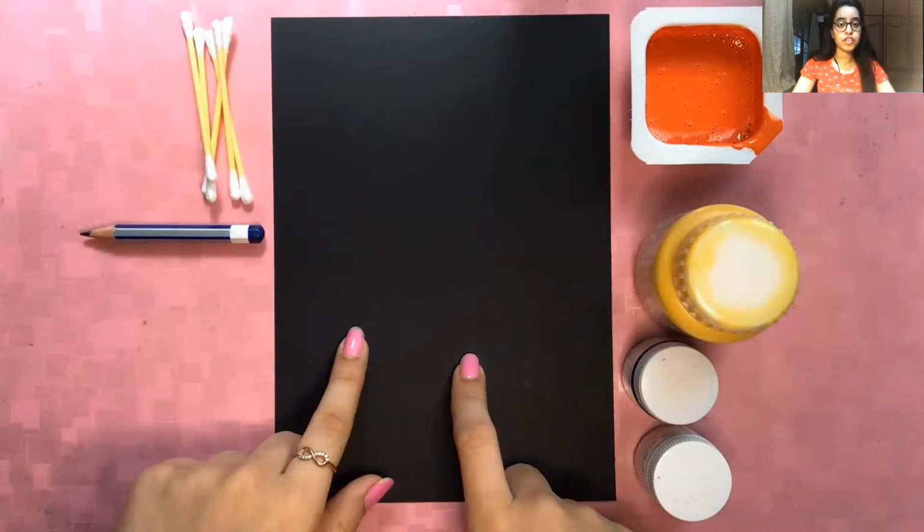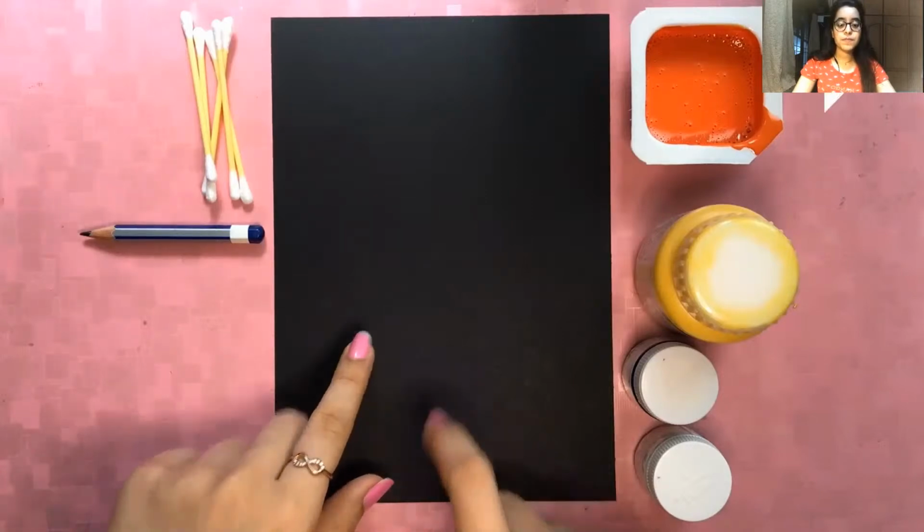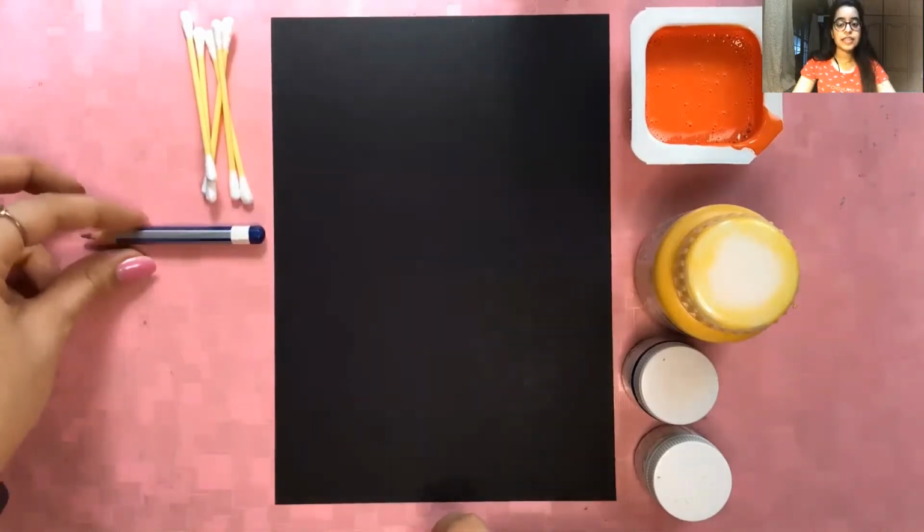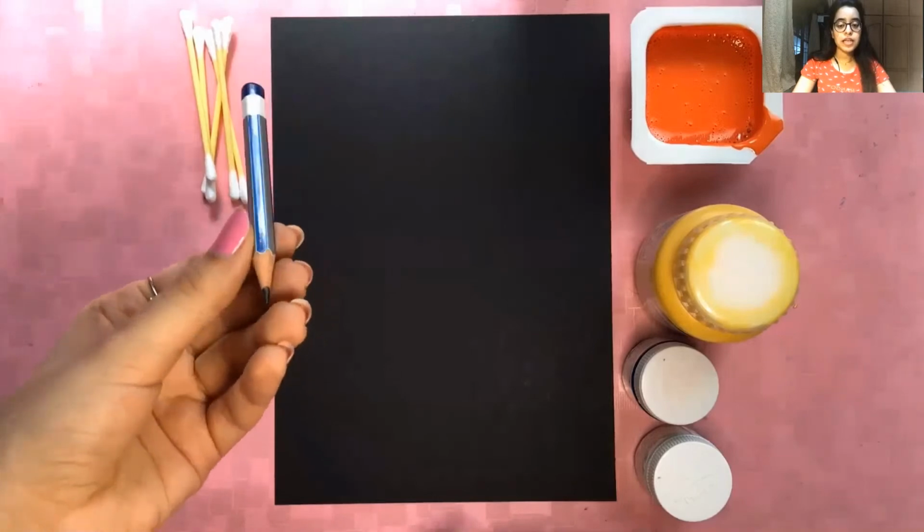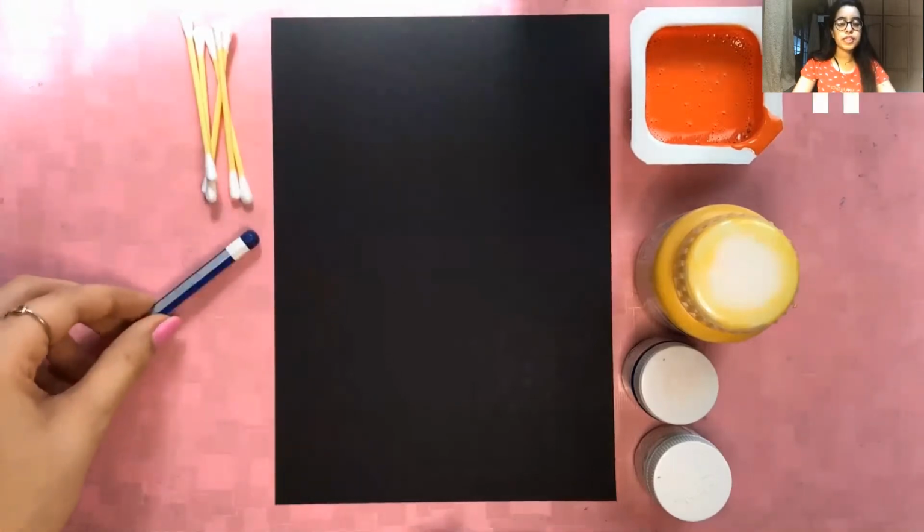Simple white drawing sheets would also totally work. Okay, so I'm going to be using this black sheet. Second, this is a tiny little pencil. Now this is completely optional in this class. In case you just want to sketch out something and then proceed with the next steps, you can take a pencil. Otherwise, it's not compulsory to have a pencil in this class. So that's the second material, which is completely optional.